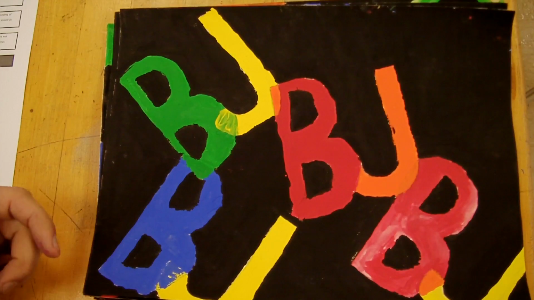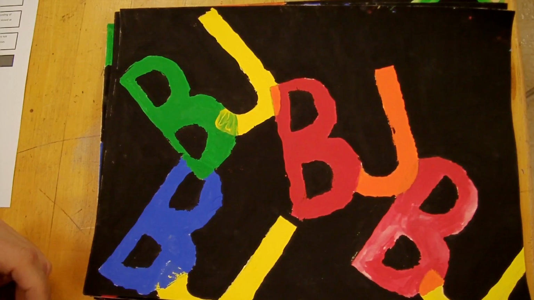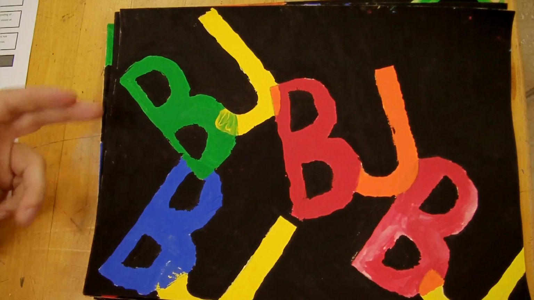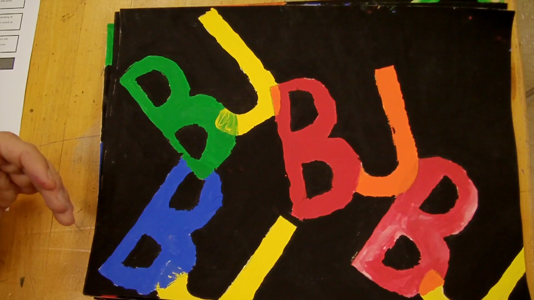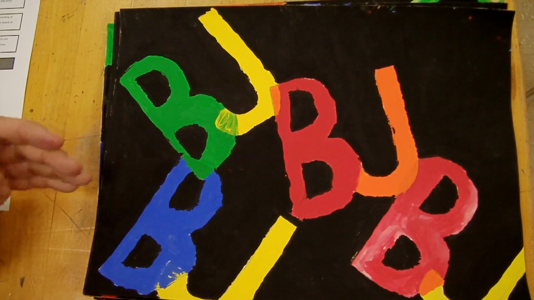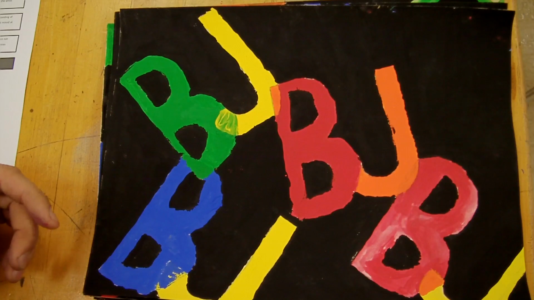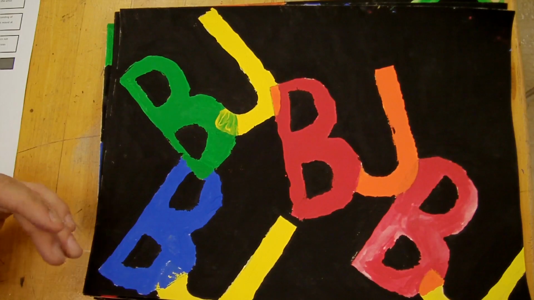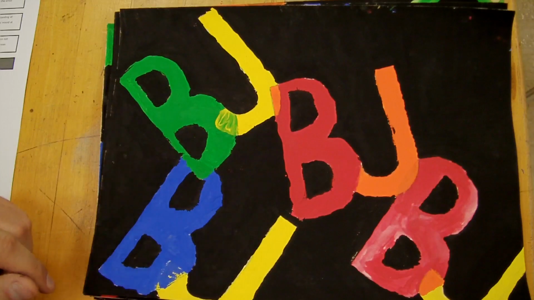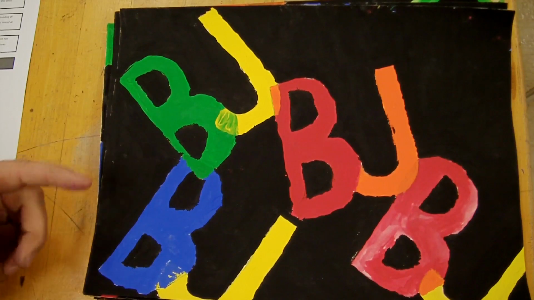This one, the person did a logo, they did BJ, which is their initials. What are some of the things they did right? Well, I can read their logo. Their logo looks good. I would have liked them to maybe do something a little bit more interesting with the letters, but it's fine. So here we've got the B and the J.